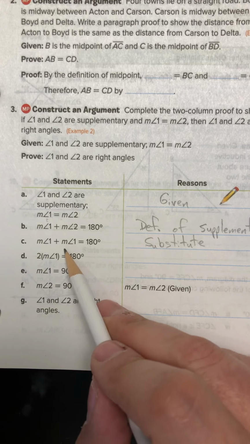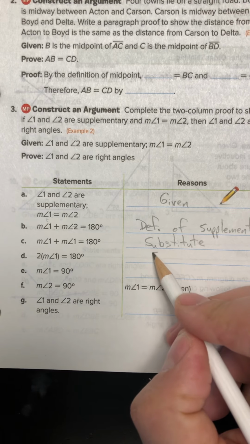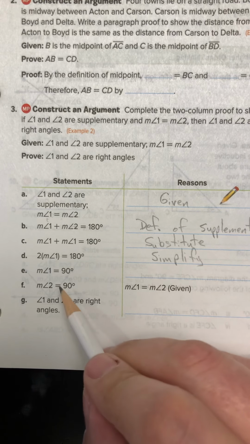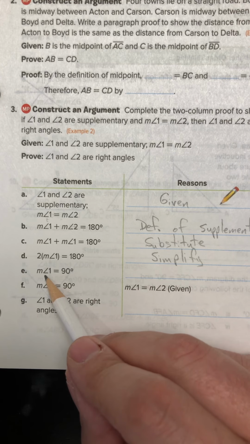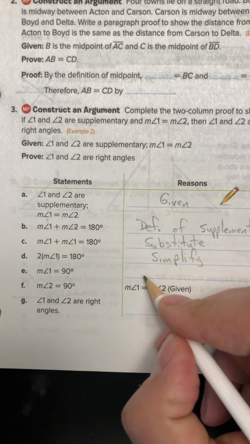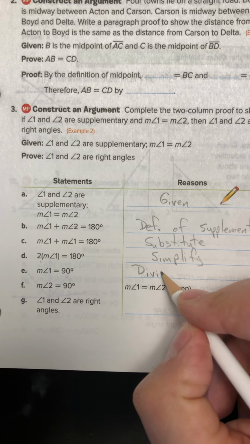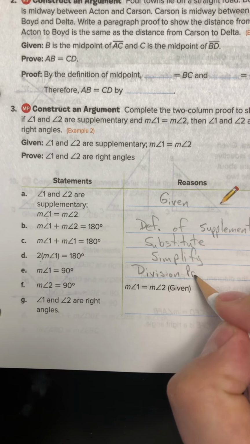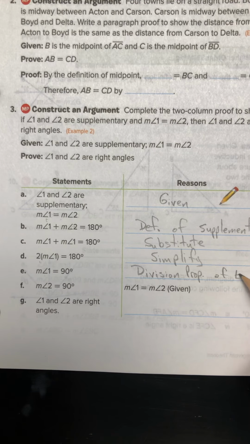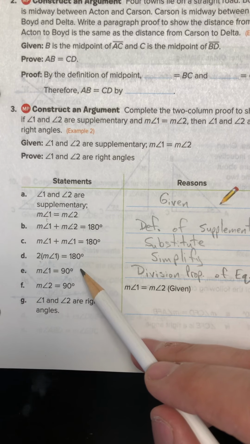That means 2 times angle 1 is 180. How can I do that? Well, I'm simplifying. And how did you get to angle 1 equals 90? What did I have to do? I had to divide. So this is actually called the division property of equation, because if I divide by 2 on one side, I have to divide by 2 on the other side.